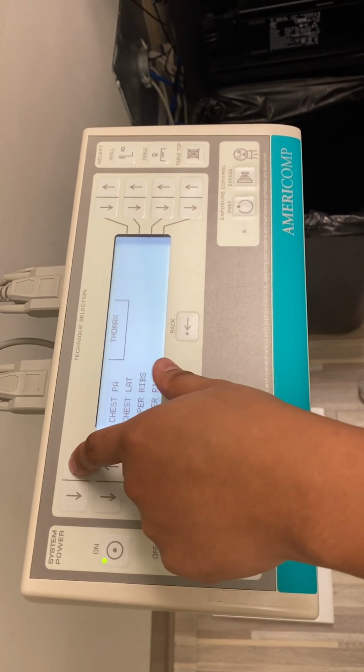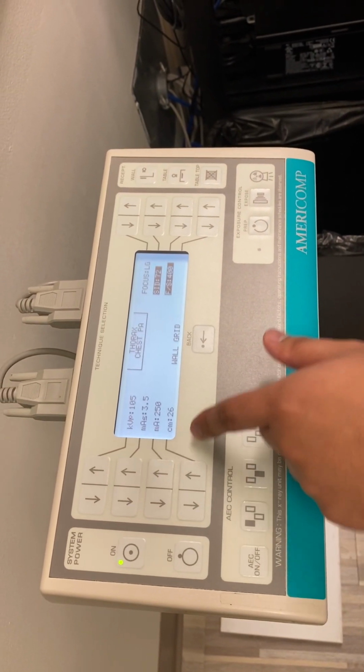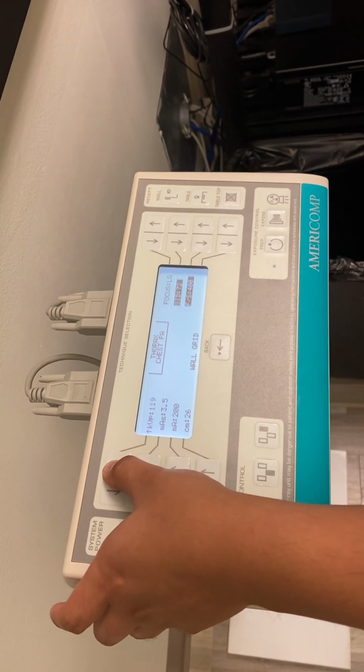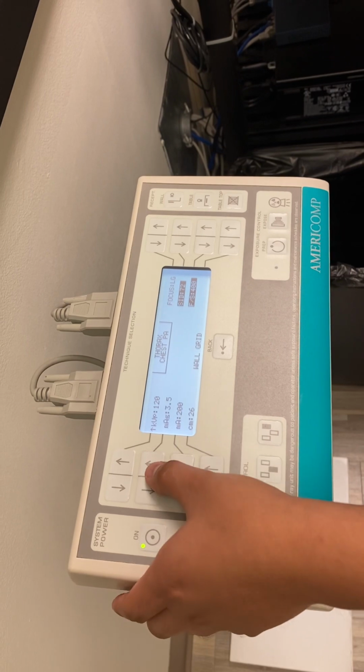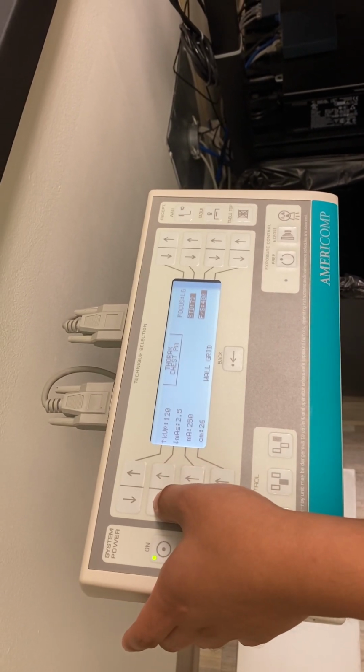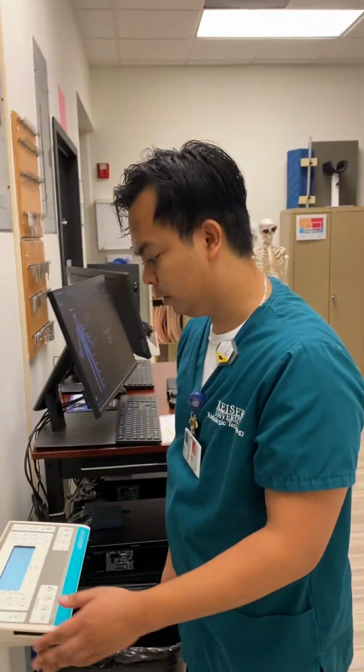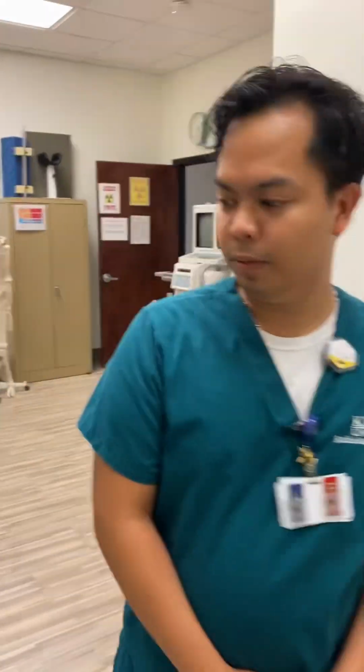And then let's put the chest PA, and set it as close as we can to 125. That's our limit, so put it at 120, and then have our mAs up to 2.0, but this is our limit as well. So we're going to go over here.